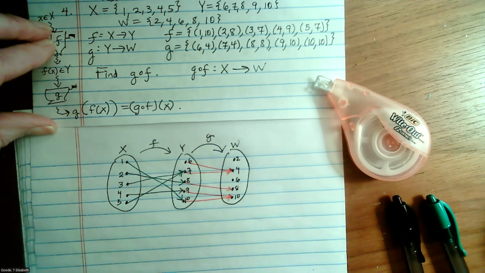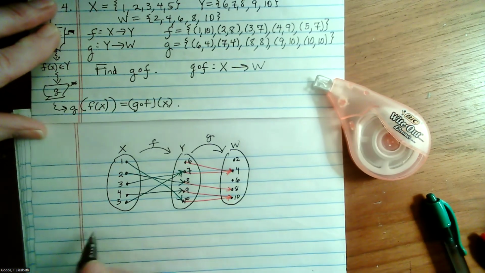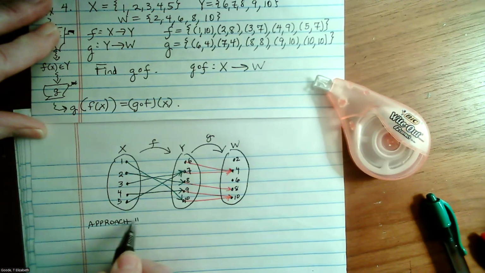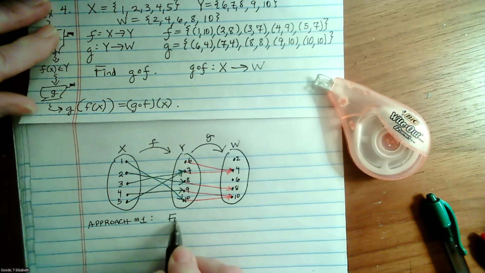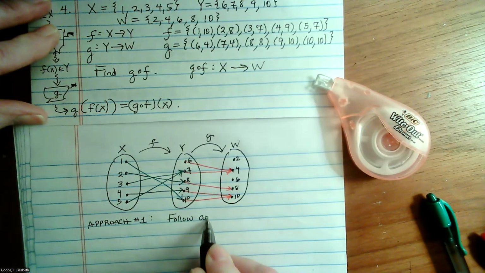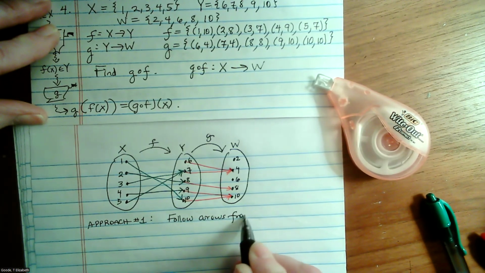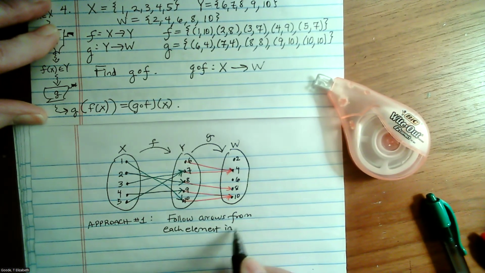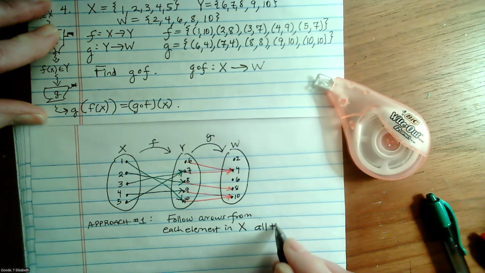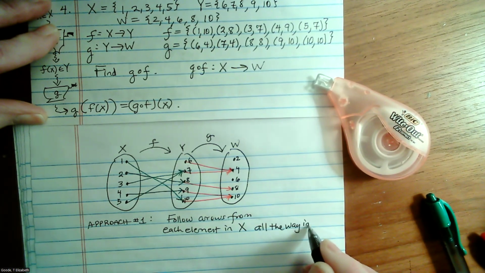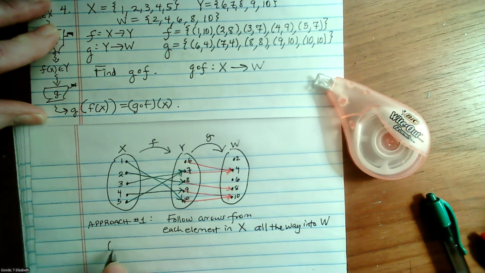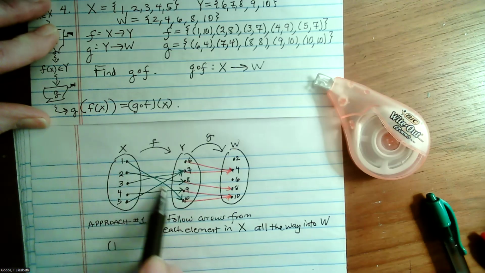So let's call this approach 1. It is just to follow the arrows from each element in X all the way into W. So let's think about what happens to 1. 1 goes to 10.